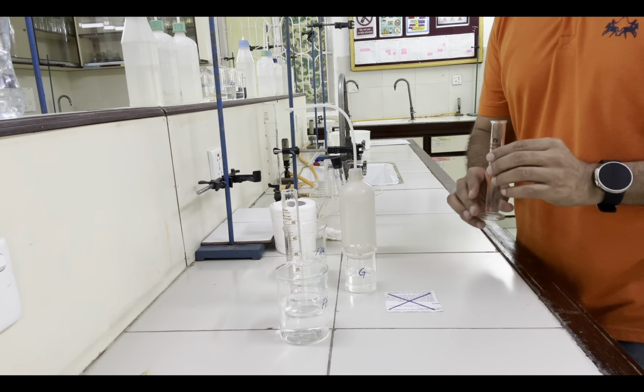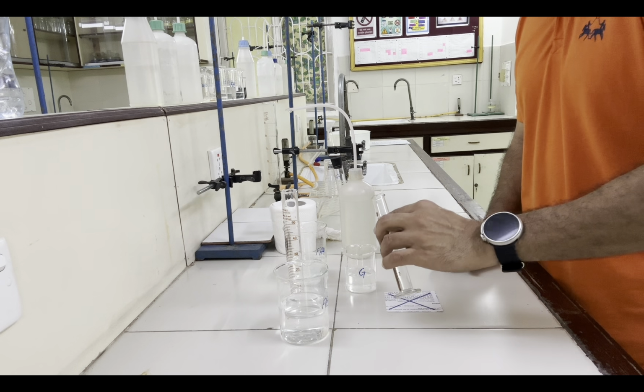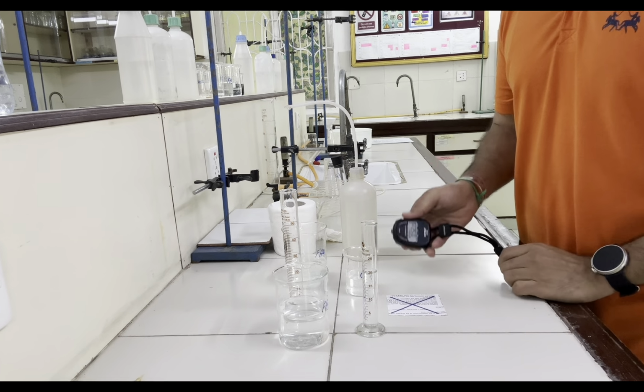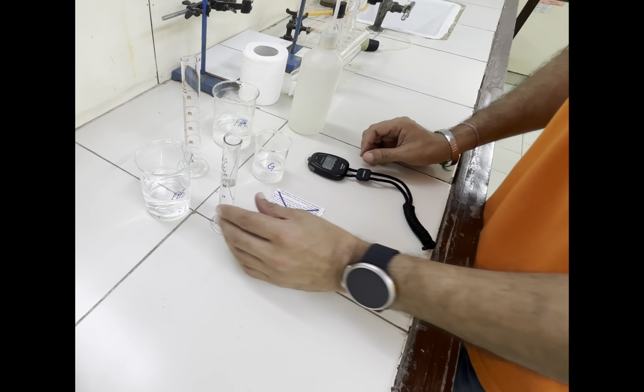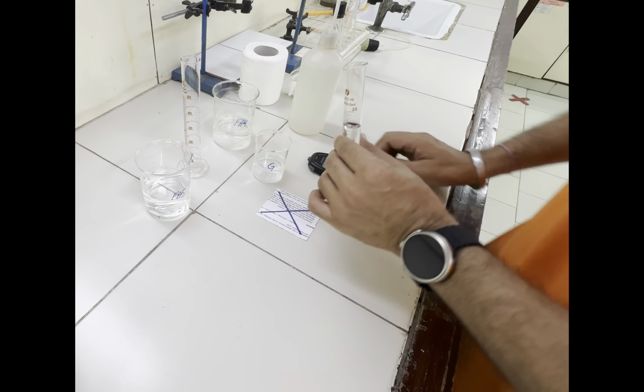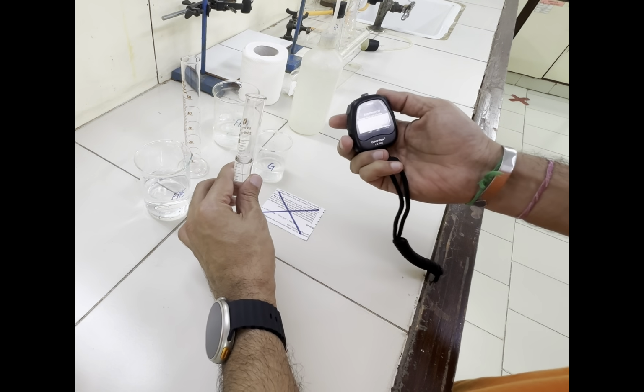Once we add this Fa5 into the beaker, we will start the timer. As soon as we transfer Fa5, 20 centimeter cube, we will start the stopwatch.